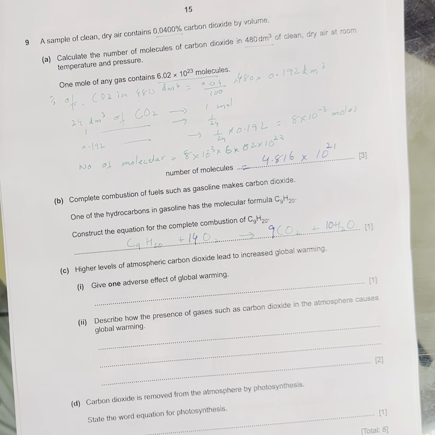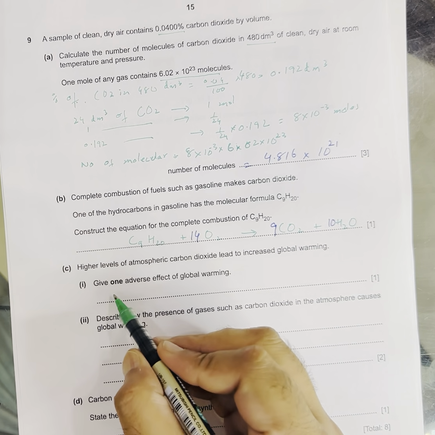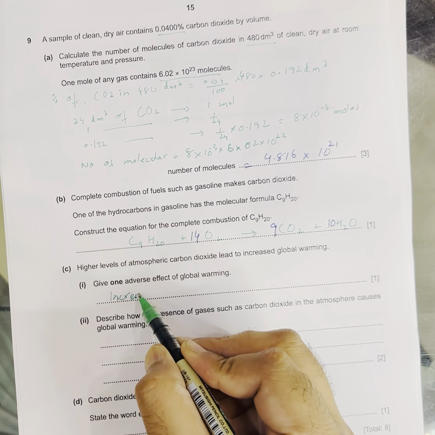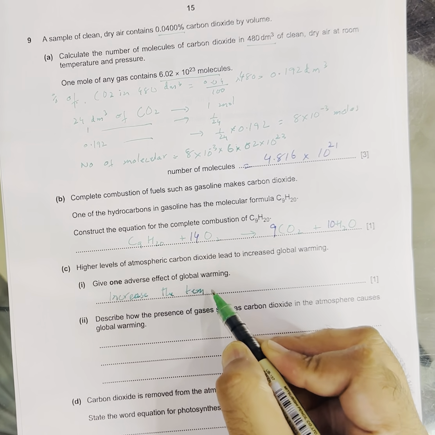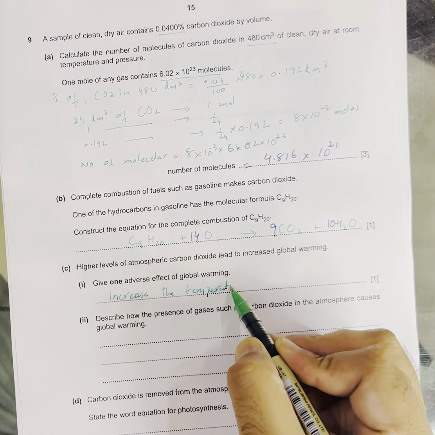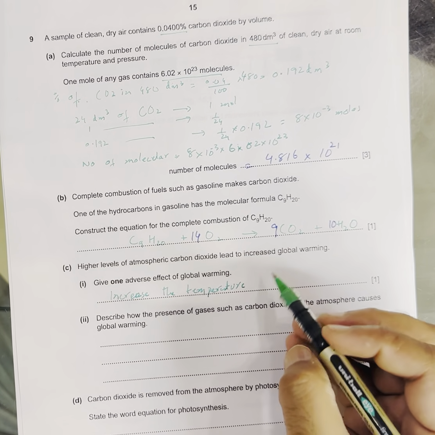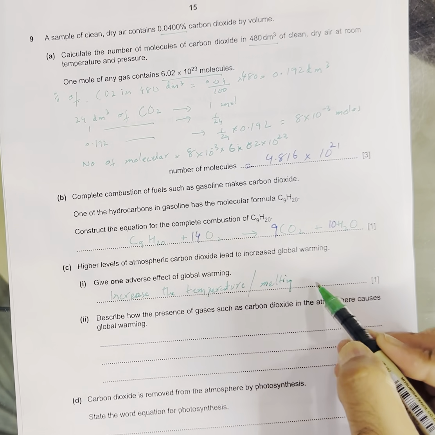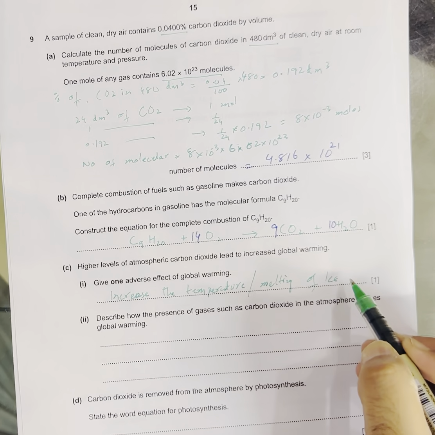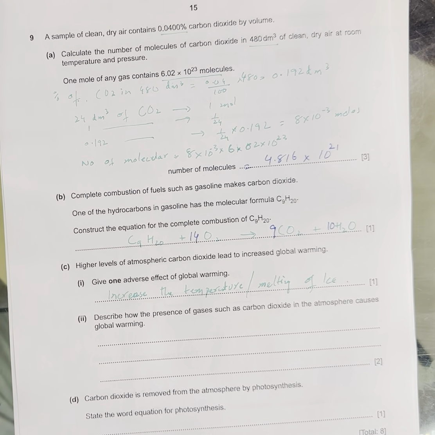The higher level of atmospheric carbon dioxide led to an increase in global warming. Give one adverse effect of global warming. So we can write many. It increases the temperature. Worldwide temperature is increasing every year due to global warming, or melting of ice, loss of habitat. There are so many adverse effects of global warming. You need to write only one over here.